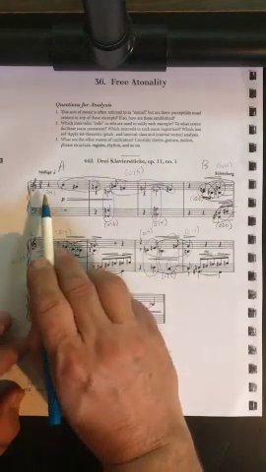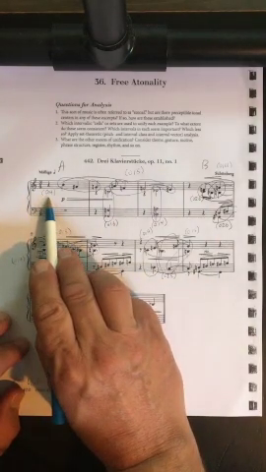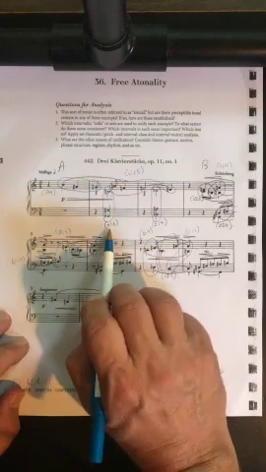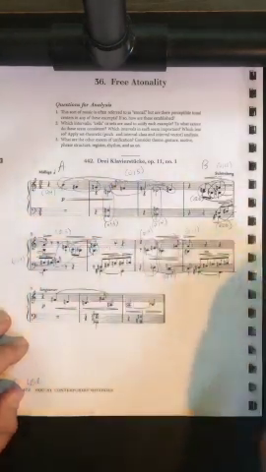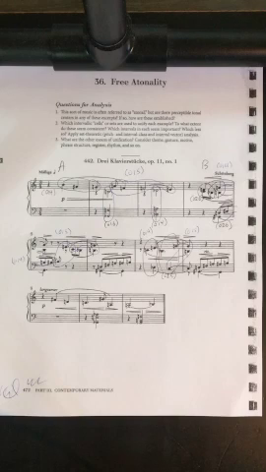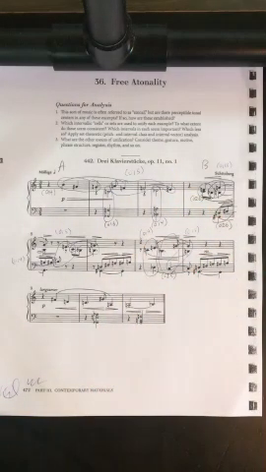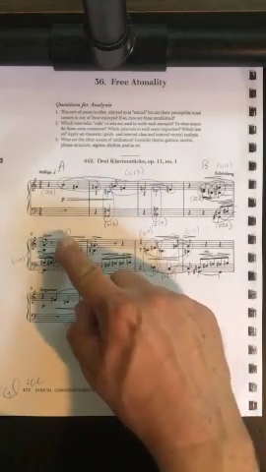And in the context of this gradually widening trichord, 0, 1, 4, 0, 1, 5, 0, 1, 6, then what's the next step? If we go 0, 1, 4, 0, 1, 5, 0, 1, 6, well, what if instead of going there, we take the second one and raise it?